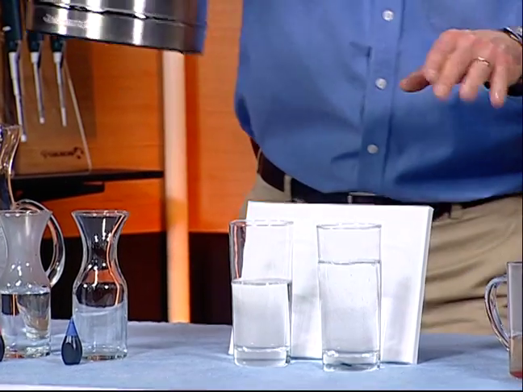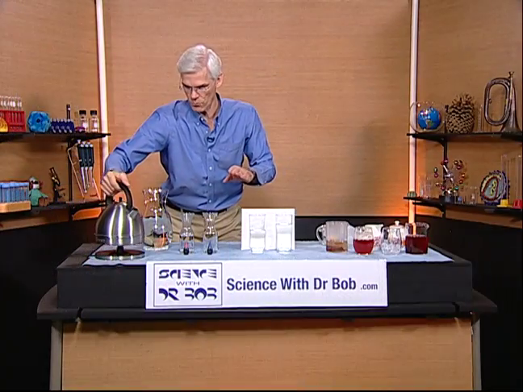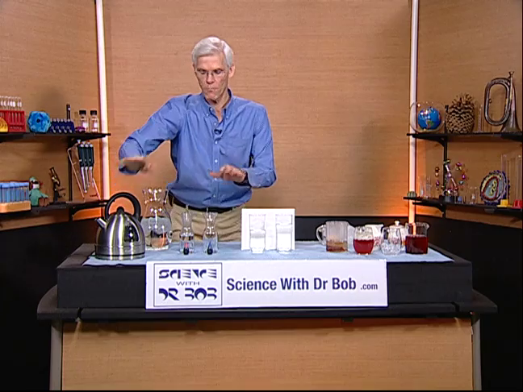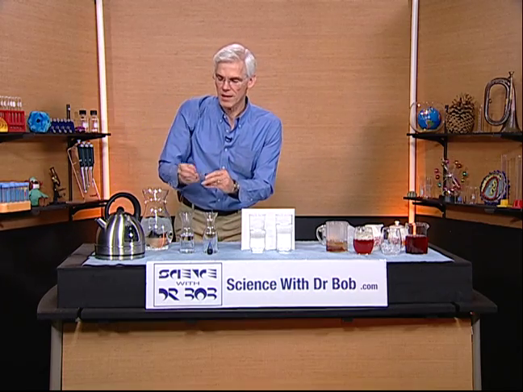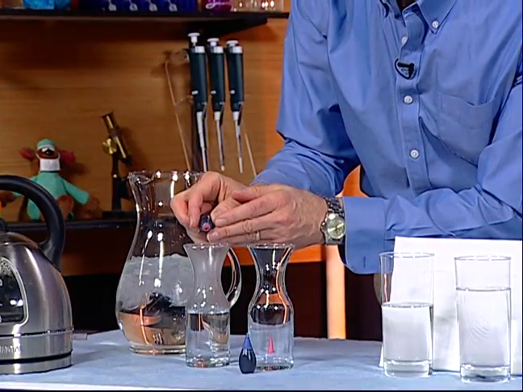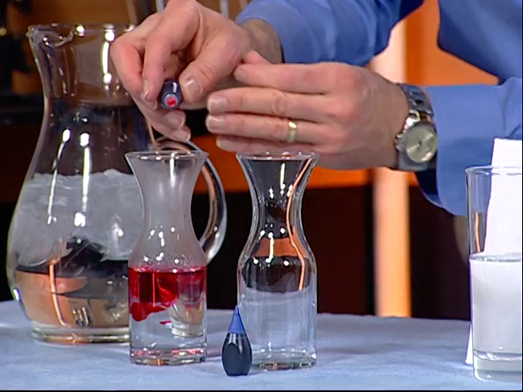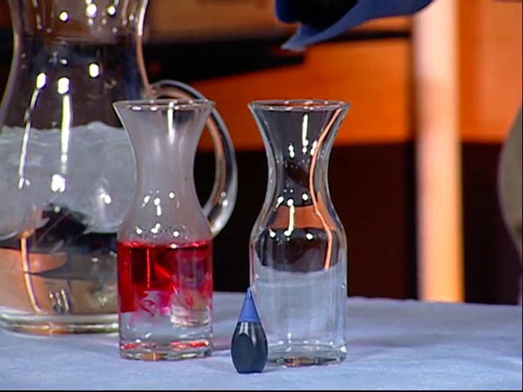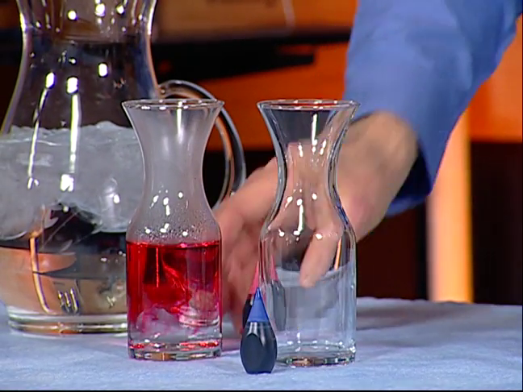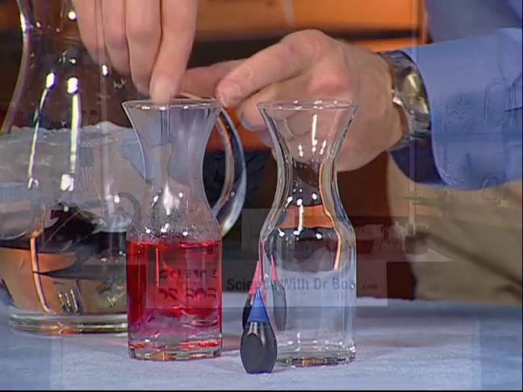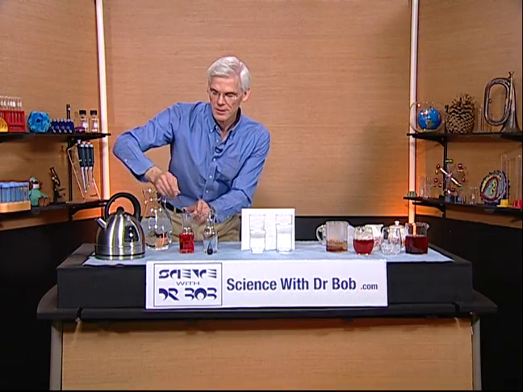And now to give us a couple different containers of water to work with. So there's our hot water. And I'm going to make the hot water red so that it's real easy to see. It's just a little bit of food coloring. There we go. Want it to be very clearly red. There is our hot water. Beautiful.